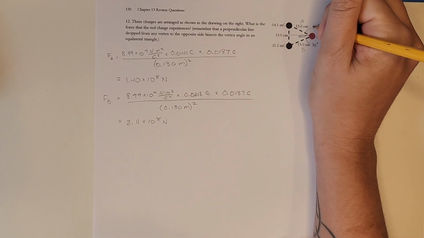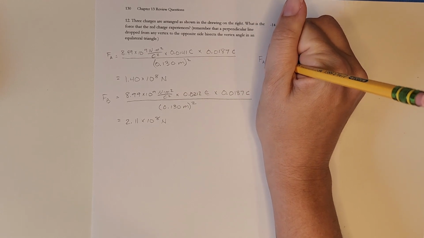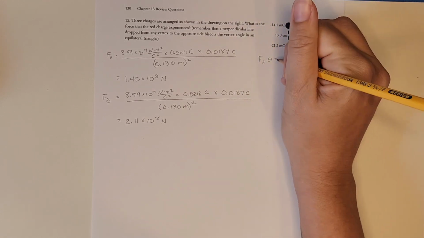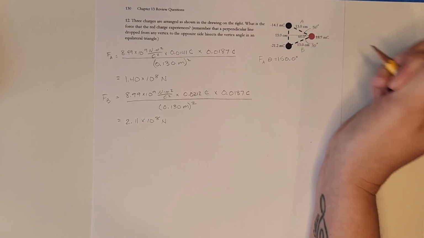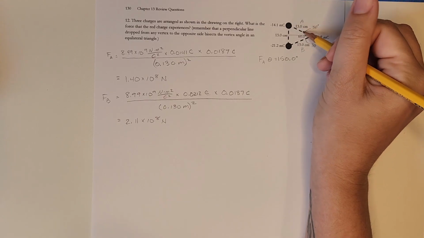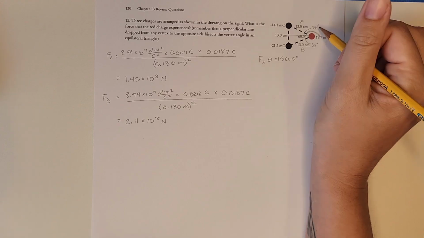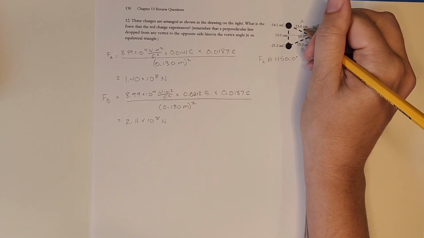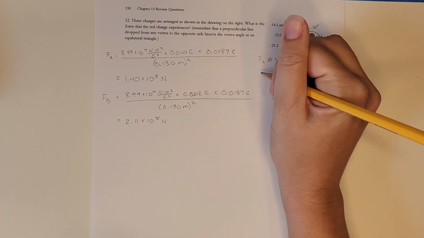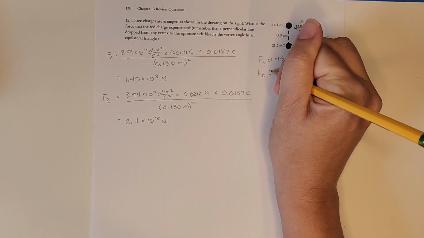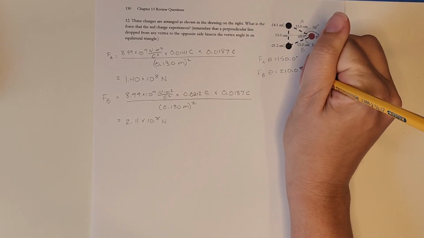So for force A, it's going to be 150 degrees, okay? So that's what this is from here to here, okay? For force B, now we're going all the way around here. So we're doing 180 plus the 30. And so force B angle is going to be 210 degrees.